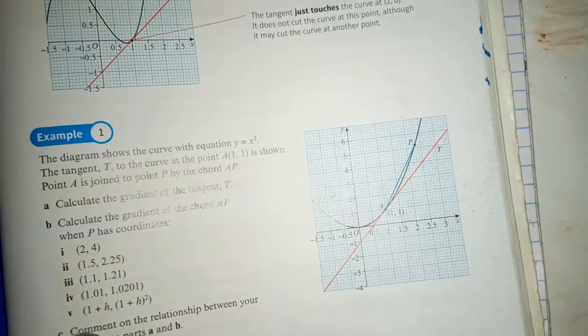I want us to understand something in topic number 8 of Pure Mathematics 1, which is differentiation, and I want us to go directly to example number 1.